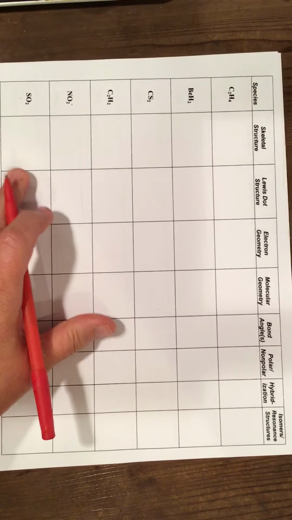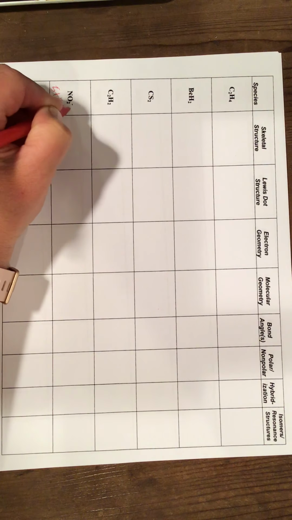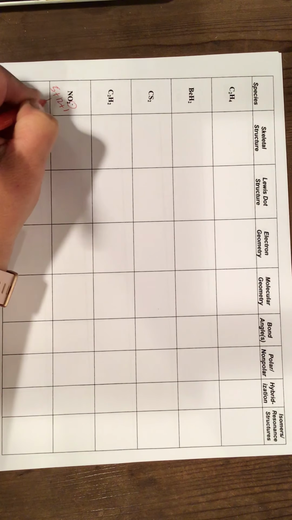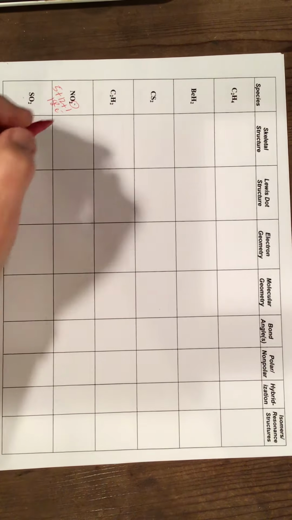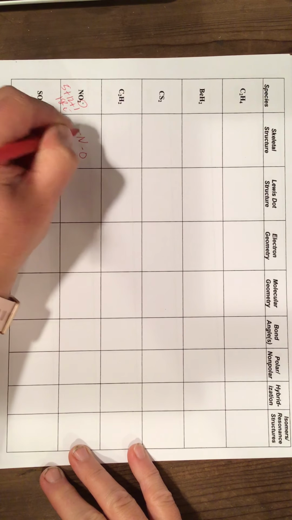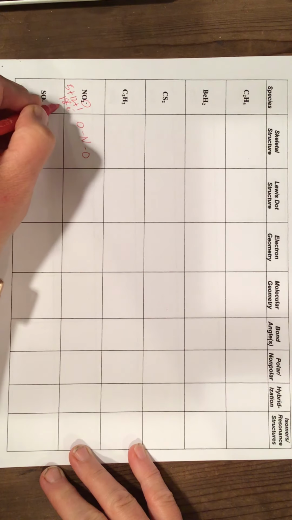Page 3. Okay, this has a minus charge, so let's try that one together. 5 for the nitrogen, plus 2 times 6 is 12, plus 1 more for the negative charge gives us 18 electrons. Okay, nitrogen in the middle, oxygen, oxygen, that's 4 electrons that are bonding.